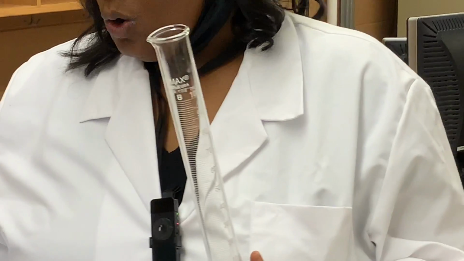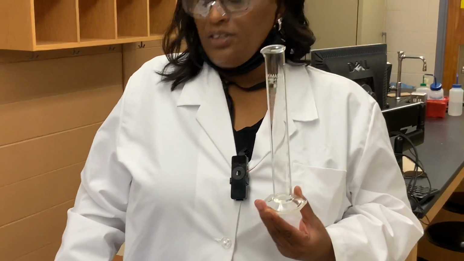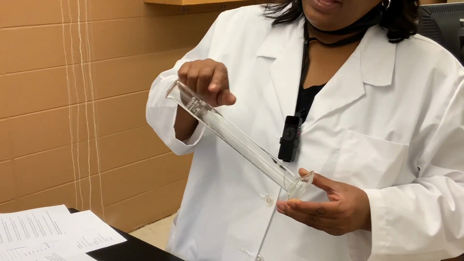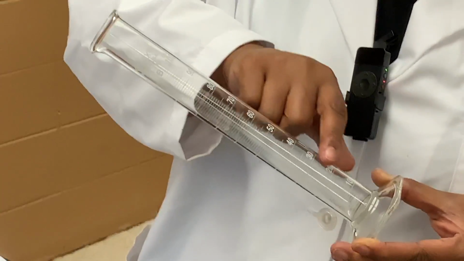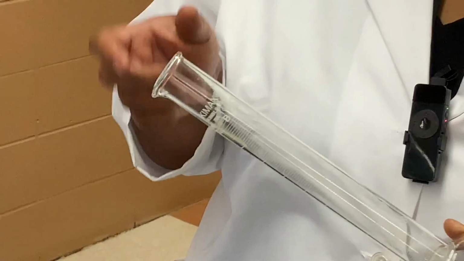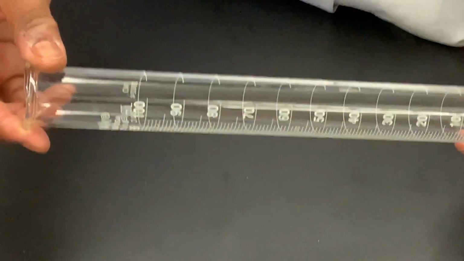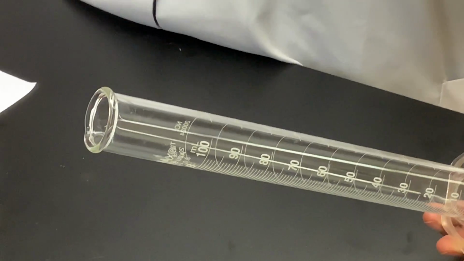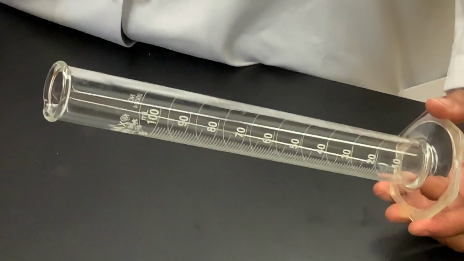Question J, what value does each of the markings or each of the lines on this graduated cylinder represent? So what value does each of the marks or lines on the graduated cylinder represent?